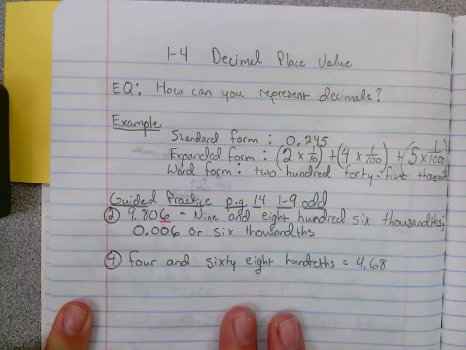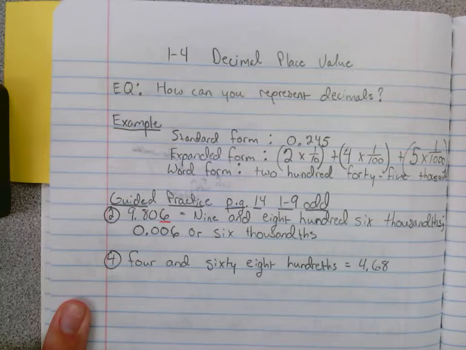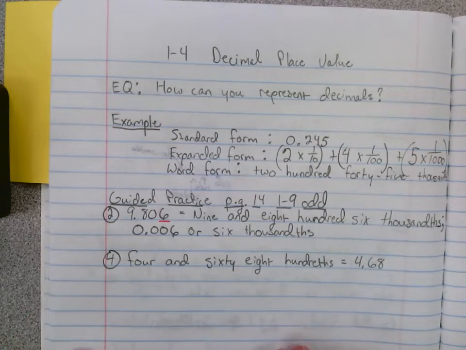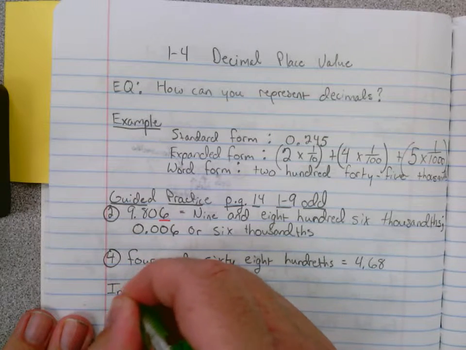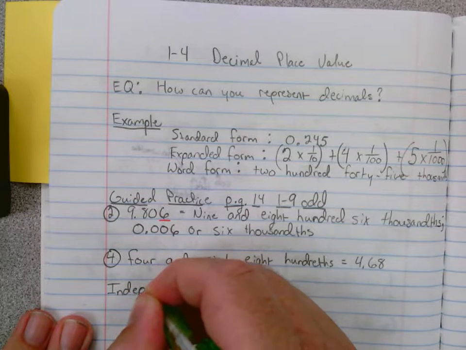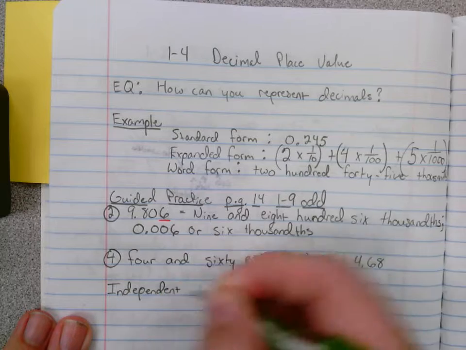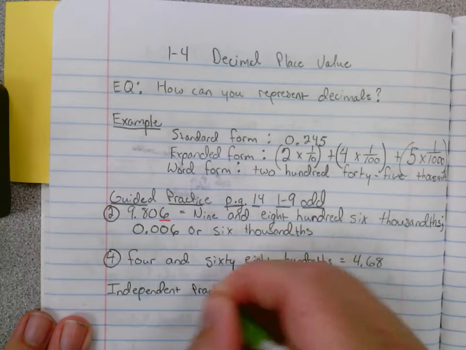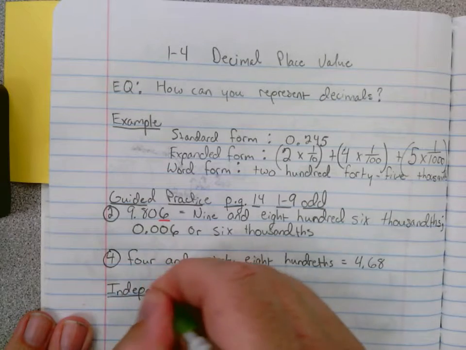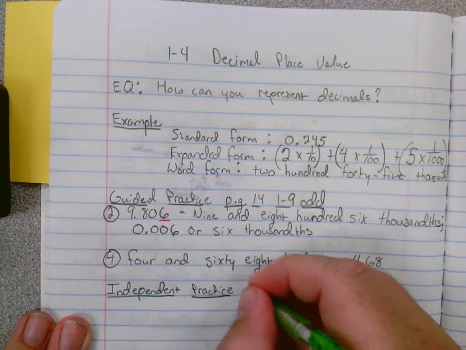Once you're finished with guided practice, have me or Miss Russell check it. And then you can move on to independent practice. And I will give you the problems right now. That's going to be on page 15.